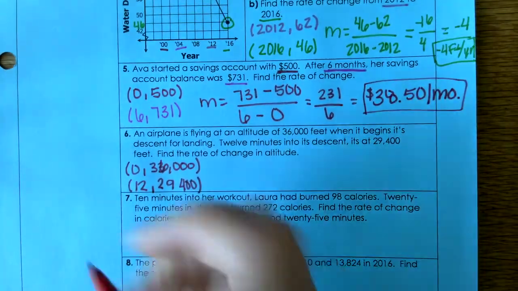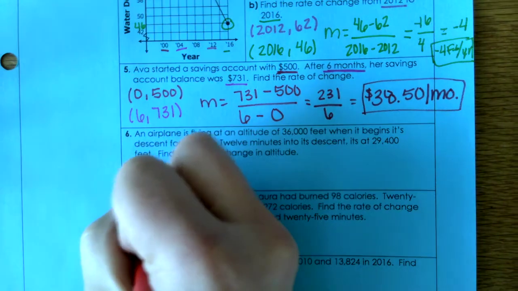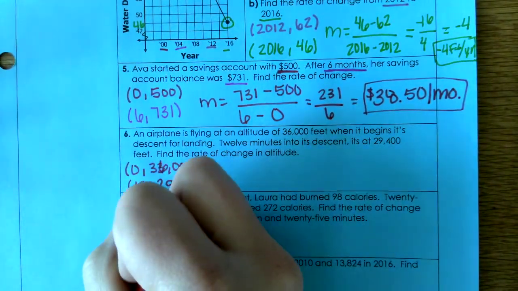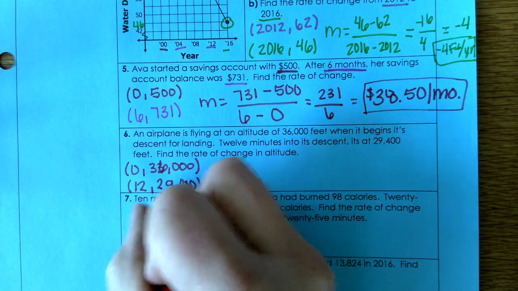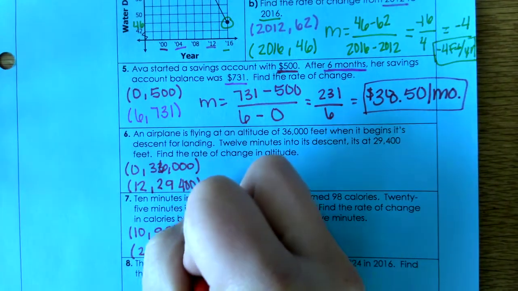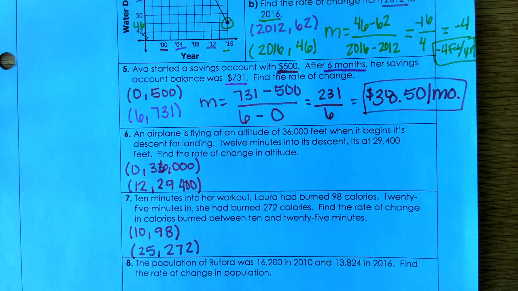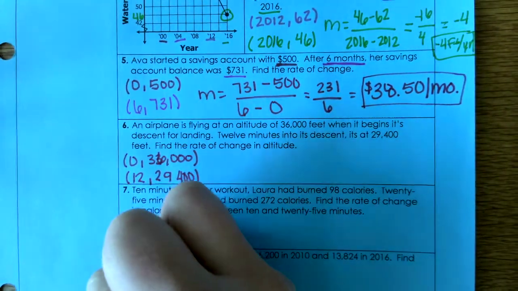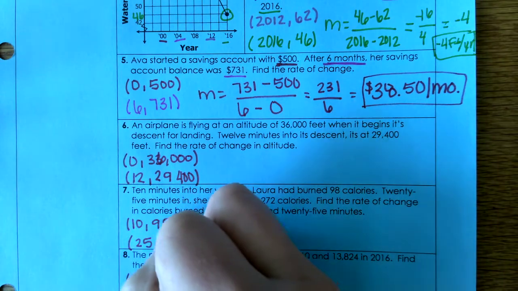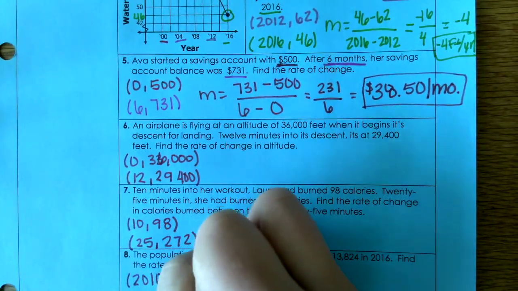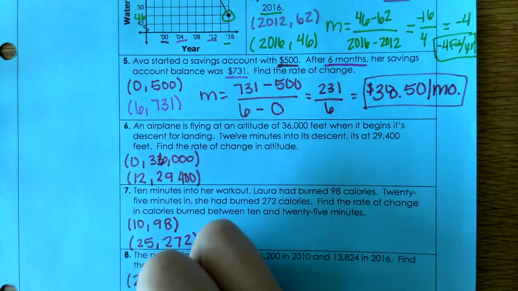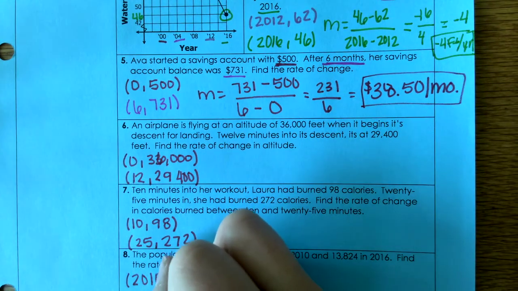For number 7, you would have 10 and 98, and then 25 and 272. And then finally, on number 8, you would have 2010 and 16,200, which matches up with 2016 and 13,824.